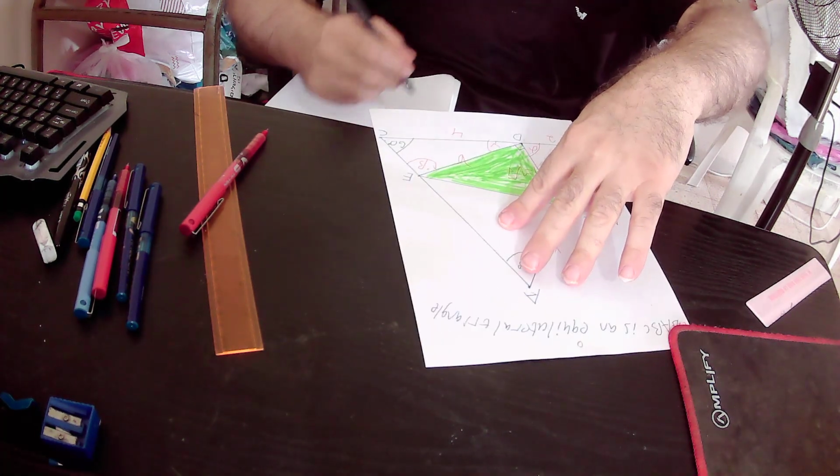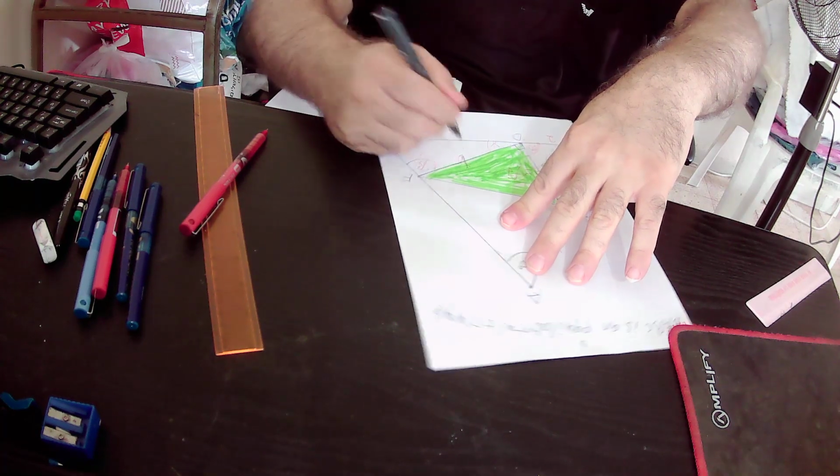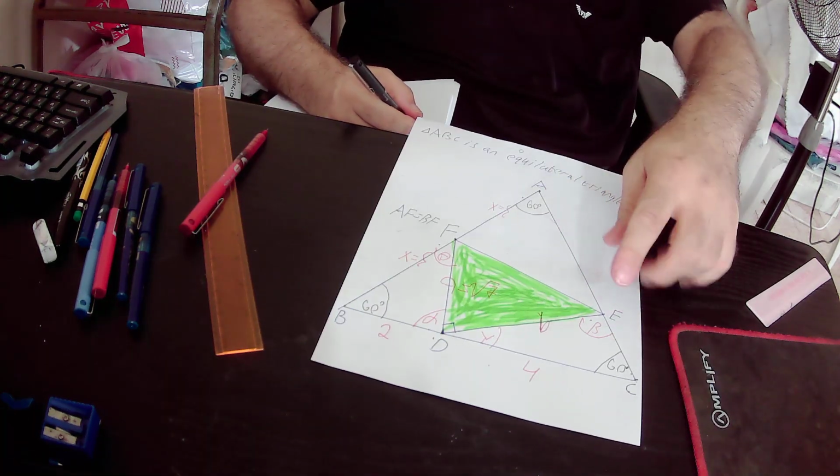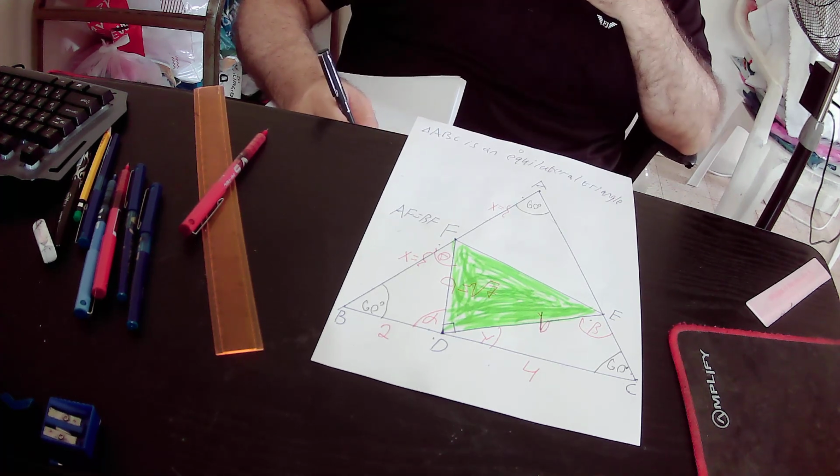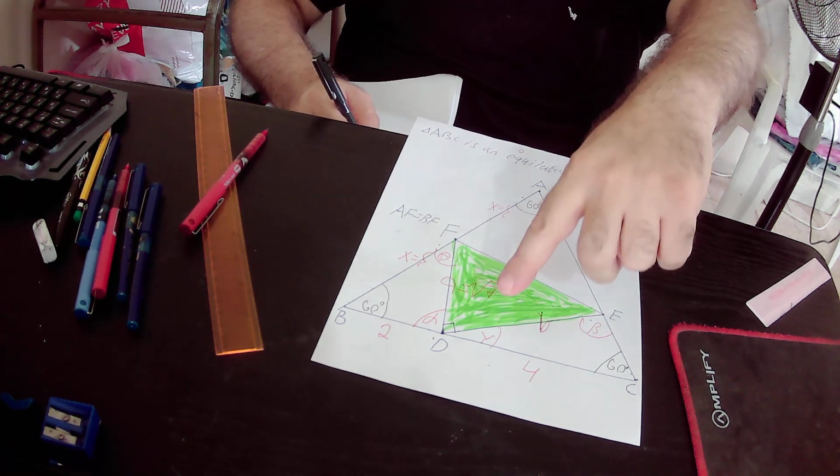We will implement the law of sines in triangle EDC in order to find the value of b.